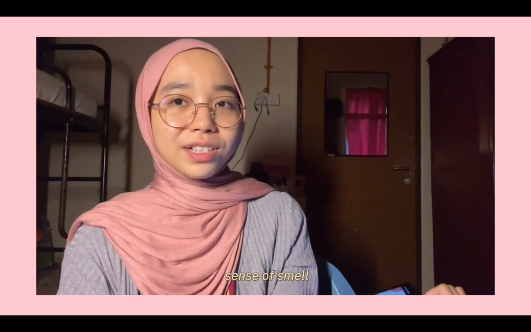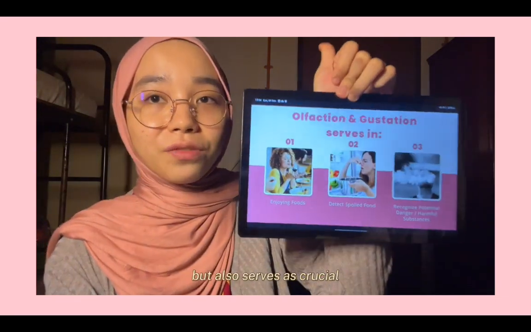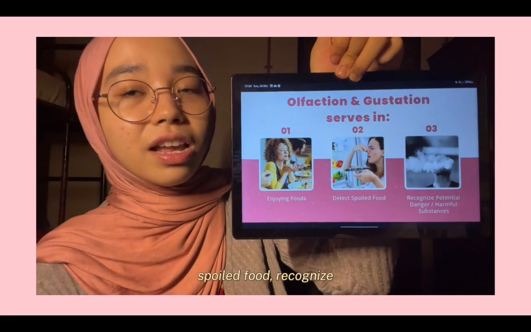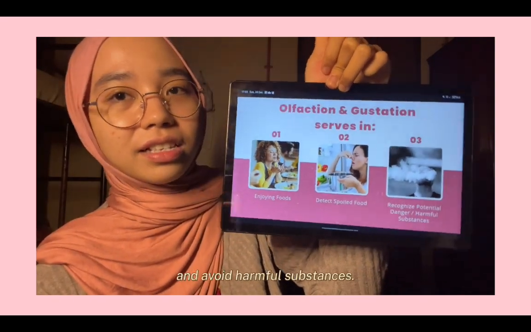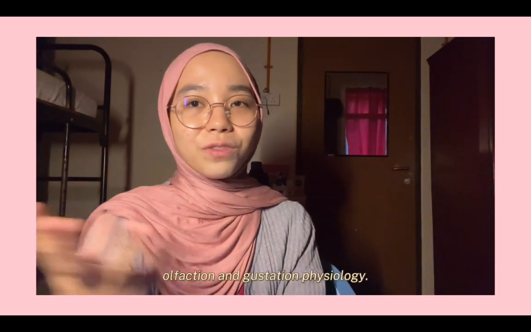Our sense of smell and taste are not just about enjoying food, but also serve as crucial survival mechanisms. They help us detect spoiled food, recognize potential dangers, and avoid harmful substances. And I think that concludes my explanation on olfaction and gustation physiology.